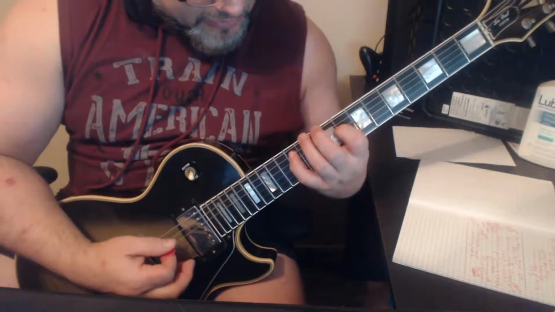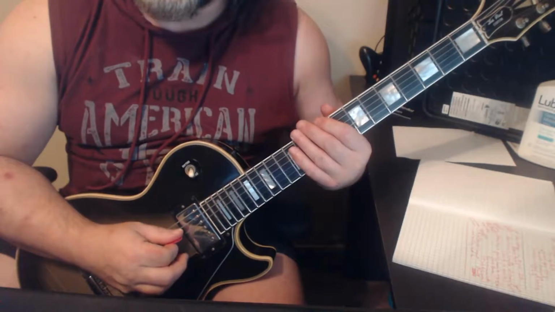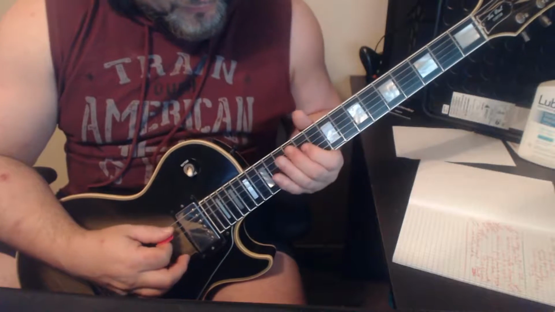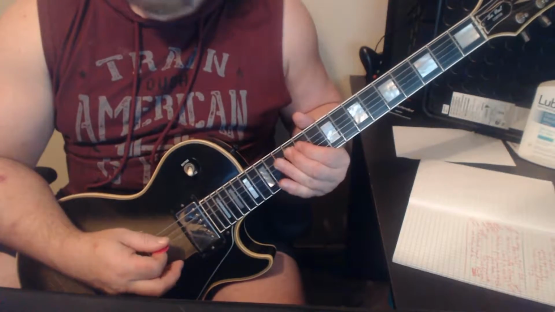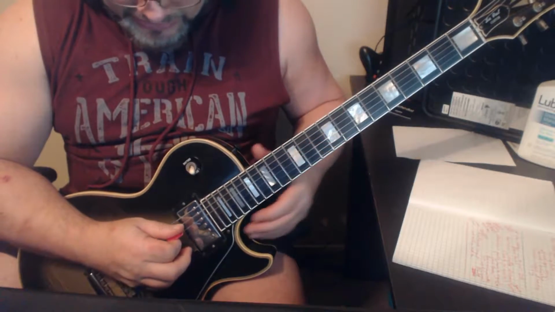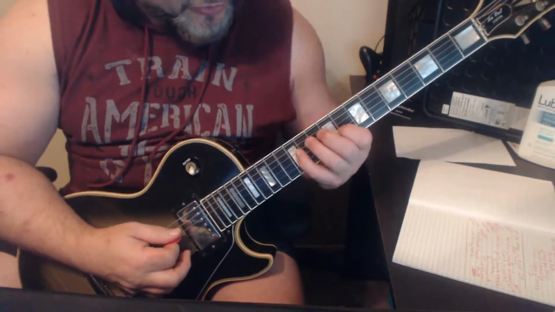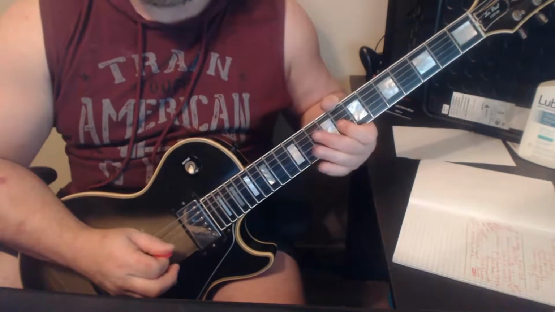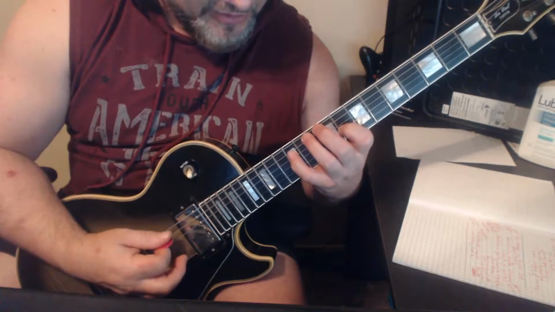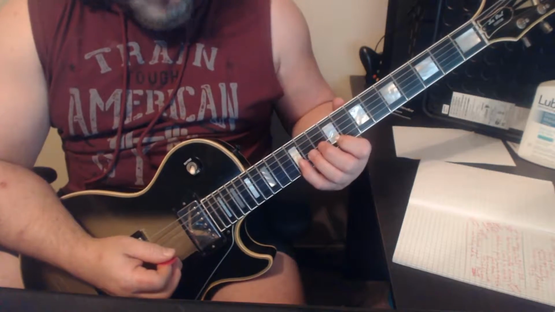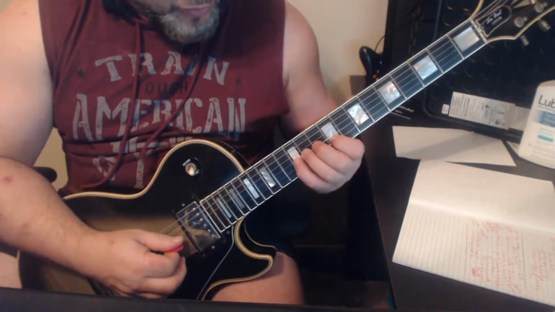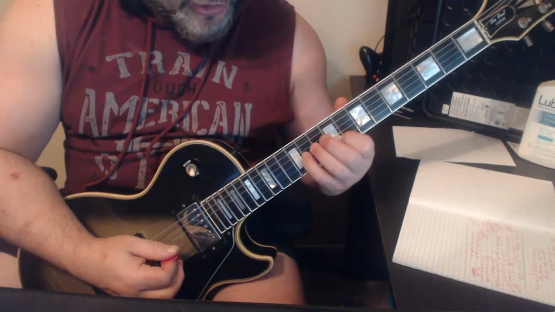Now that shape is also the same shape when you get to the A and the D string, or the 5th and 4th strings. And the same when you get to the 4th and 3rd strings, the D and the G strings. So that shape, that 4 fret spread, is the same there. And then the only place that this changes is between the third and second, or the G and B strings, where instead of a 4 fret, you get a 3 fret span.